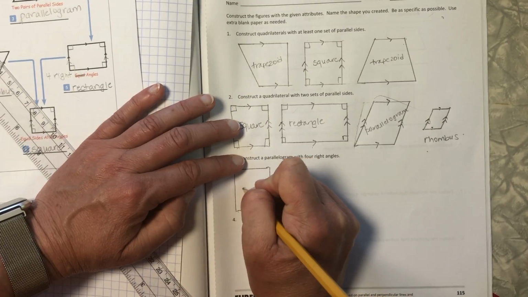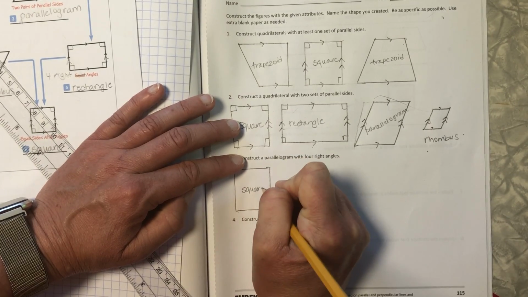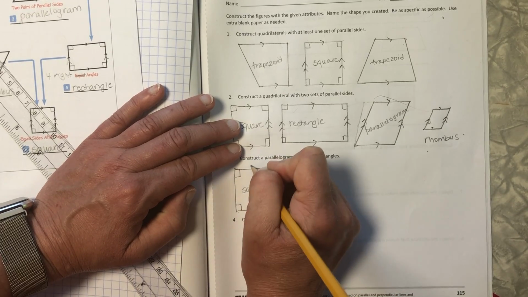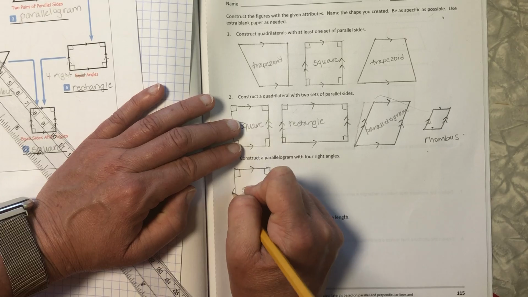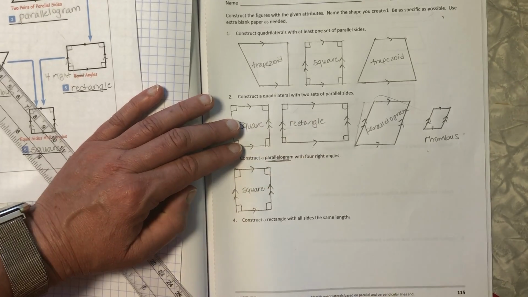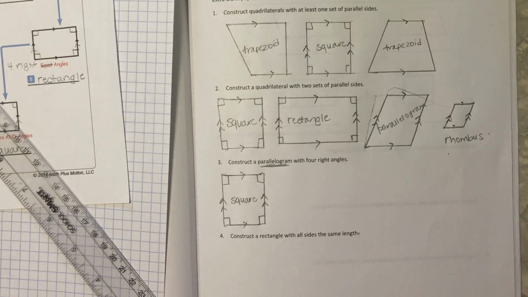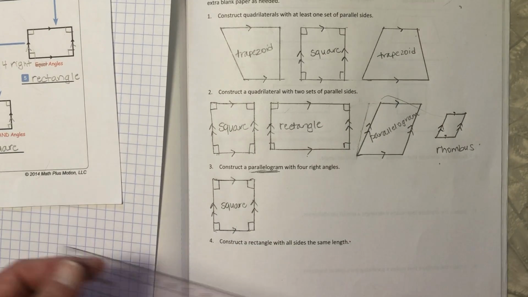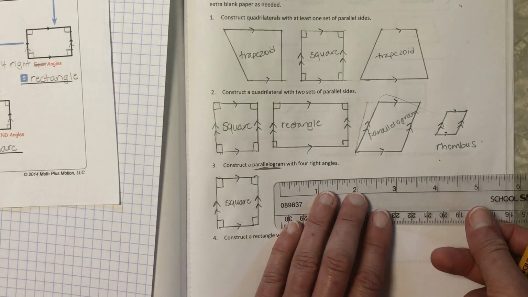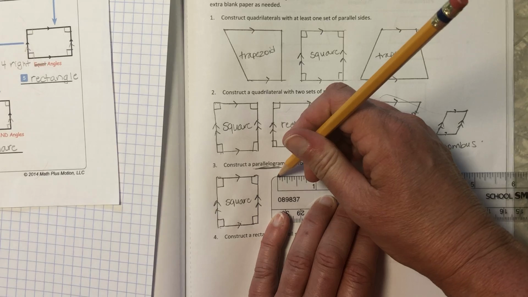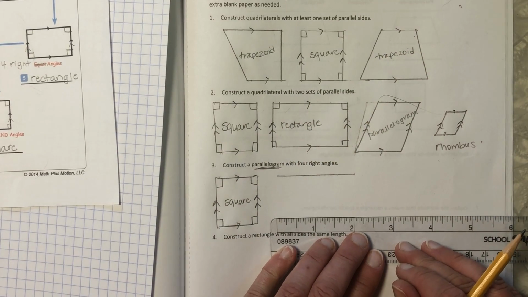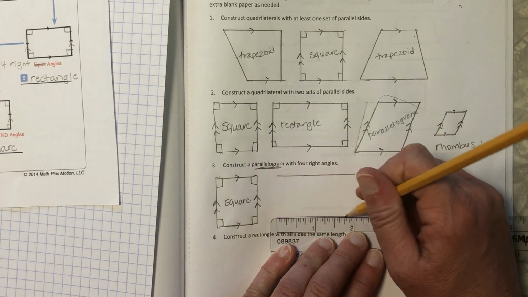All right, here's my square. And I'm going to make sure that I show my 4 right angles and my 2 sets of parallel sides. Because it says parallelogram, that means I have to remember that a parallelogram has 2 sets of parallel sides. And then let me draw my rectangle. So my rectangle is going to be different because my side lengths are not going to be all the same.